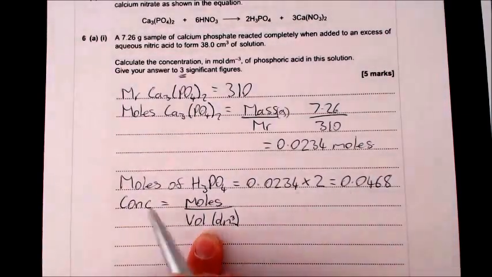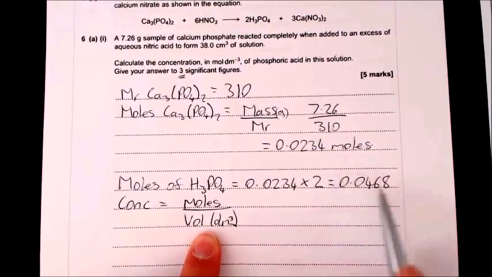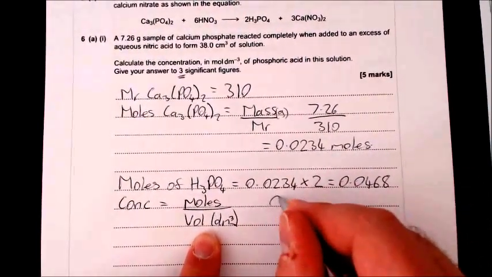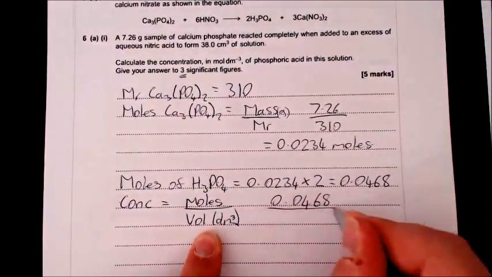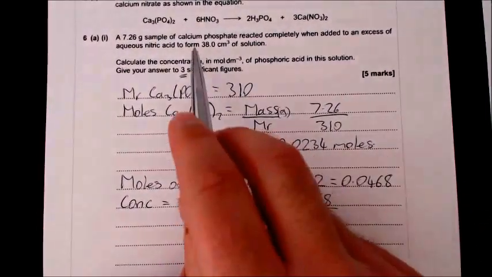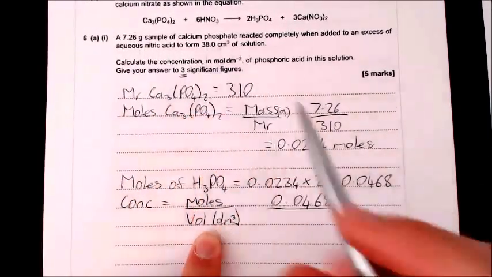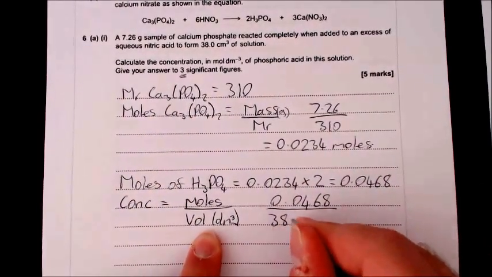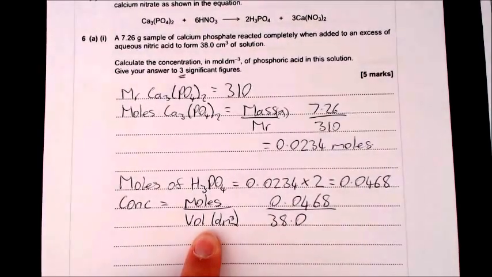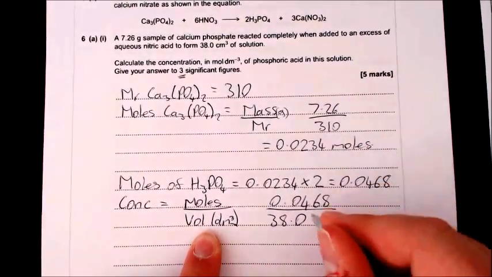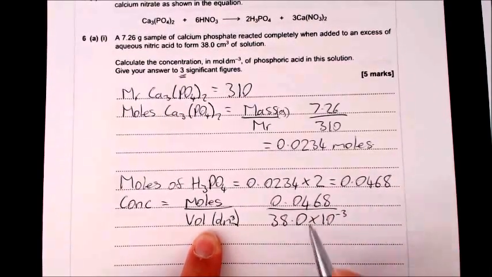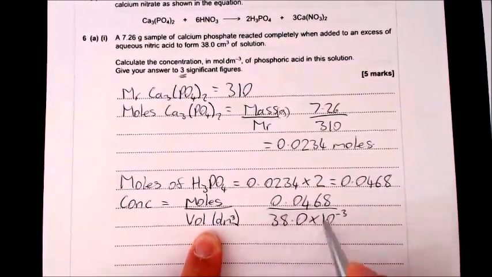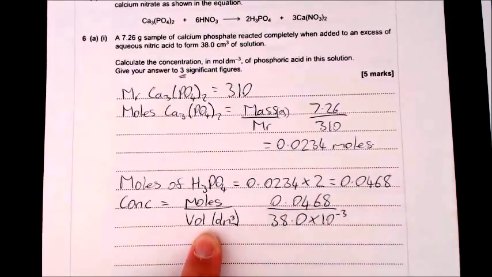And it's really easy. We just take the number of moles first, which is this. And so the number of moles is going to be 0.0468. We're going to divide that by the volume. Now the volume of this was 38.0, but this has to be in decimeters cubed. So all we're going to do is put times by 10 to the minus 3 on the end of that number there. And effectively that means divide by 1,000, and it turns this centimeters cubed into decimeters cubed.